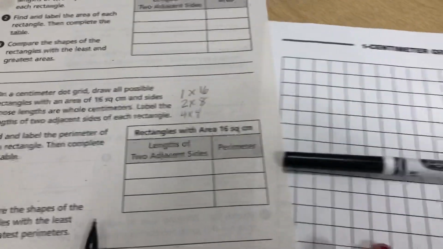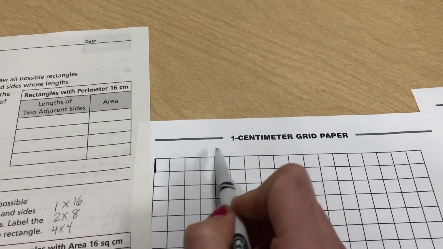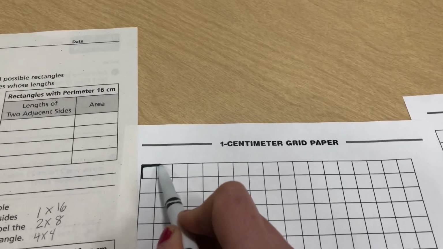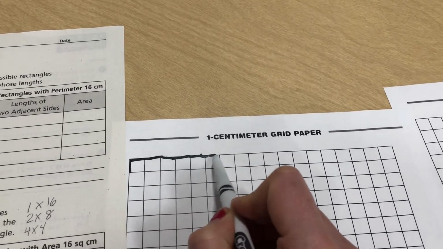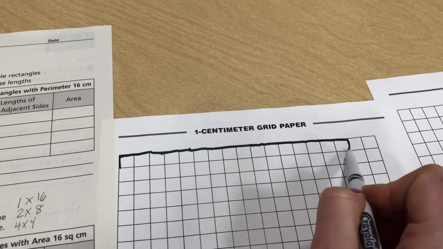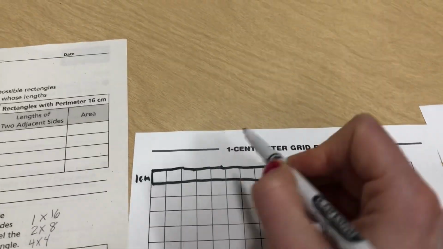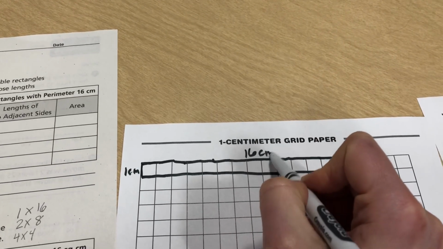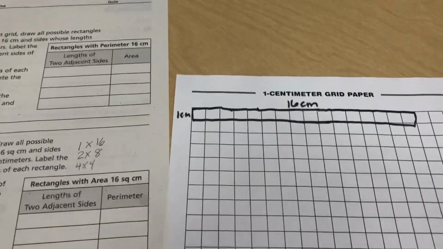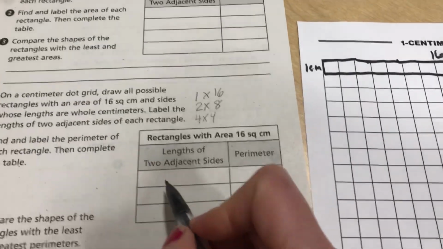And then they'll see that there's only 3, and it does only give you 3 spaces, so that should help them as well. On the grid paper then, they should be drawing a 1 by 16 rectangle. So 1, 2, 3, 4, 5, 6, 7, 8, 9, 10, 11, 12, 13, 14, 15, 16. And then they should be labeling it 1 centimeter by 16 centimeters. And then they should draw a 2 by 8 rectangle and a 4 by 4 rectangle on the grid paper. Once those are drawn, they should be writing these dimensions here.